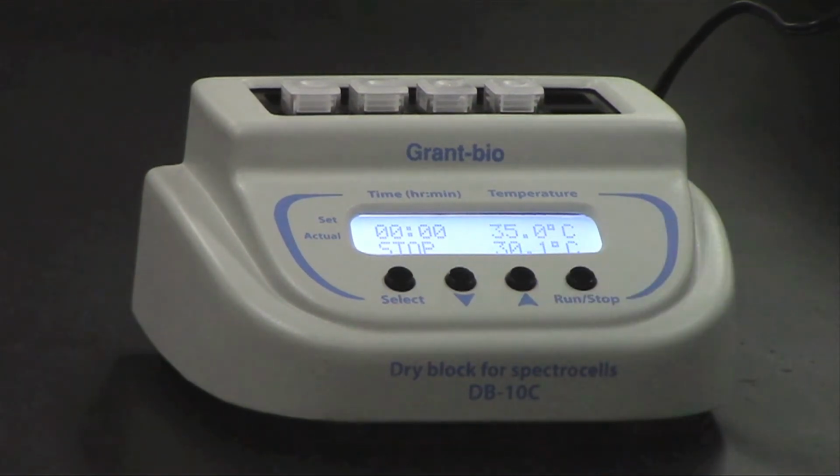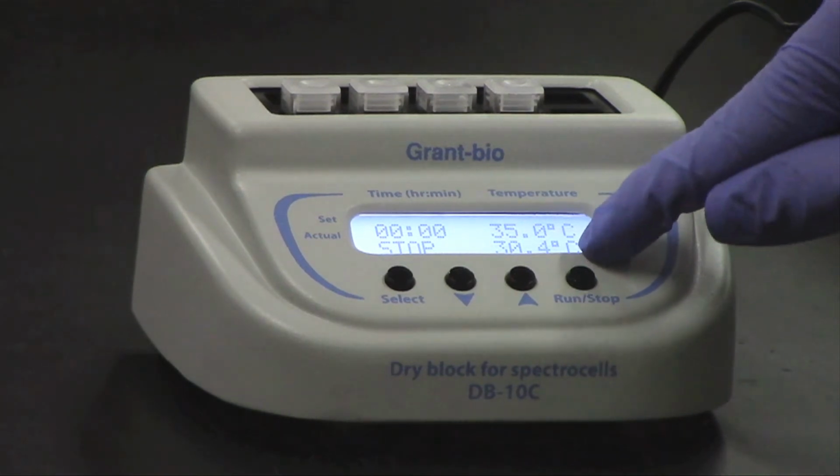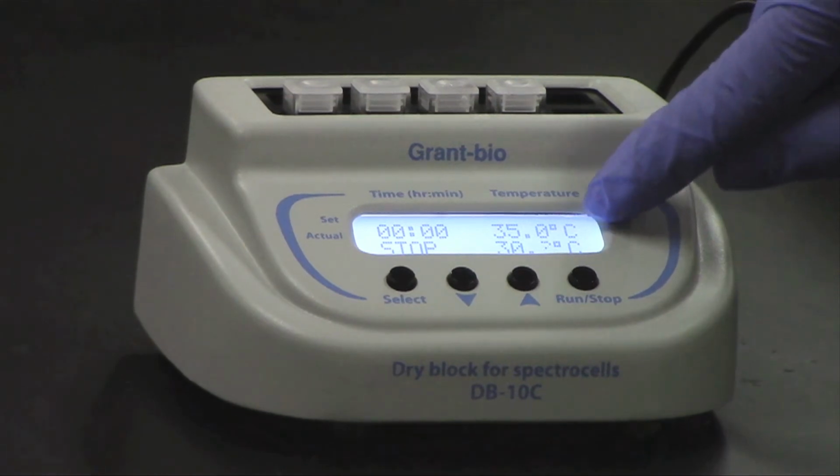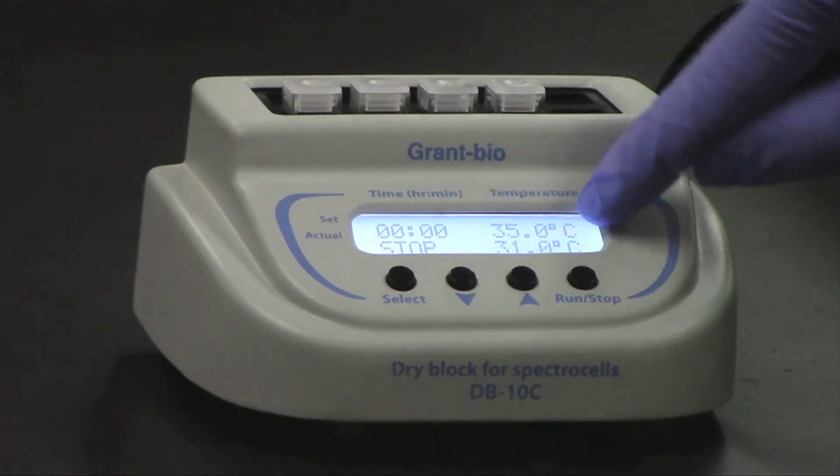And then click Run/Stop. And now you'll see the actual temperature is starting to go up until it gets close to hitting, or eventually hits, the set temperature.